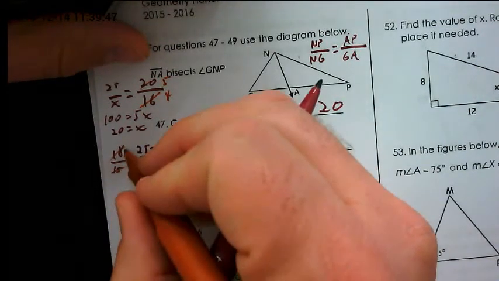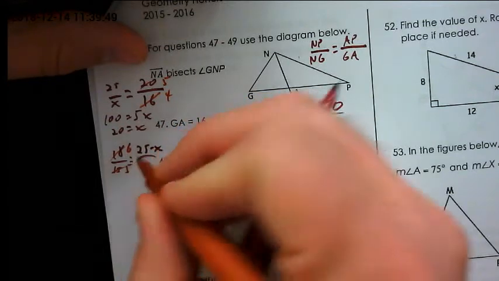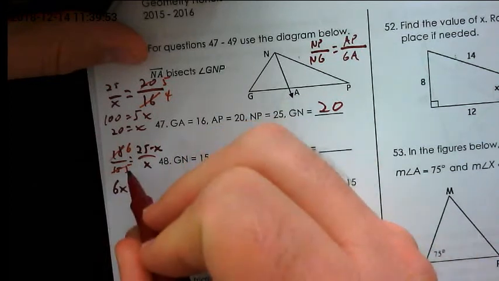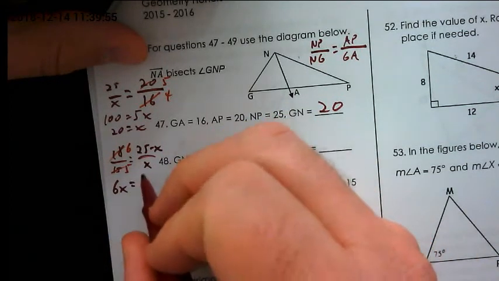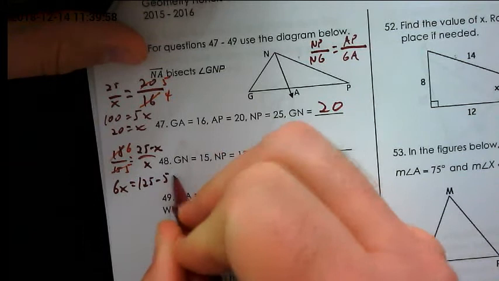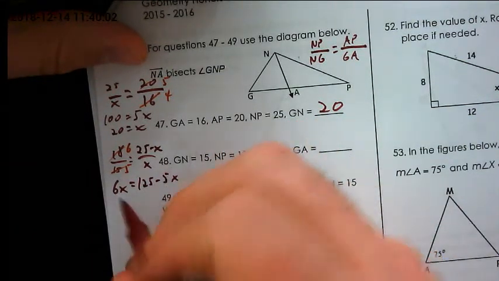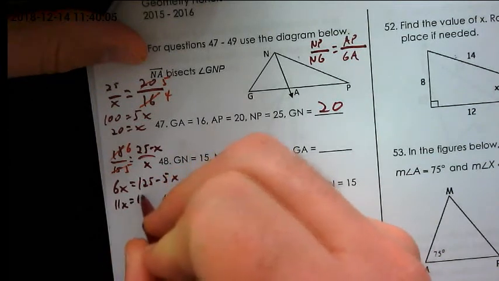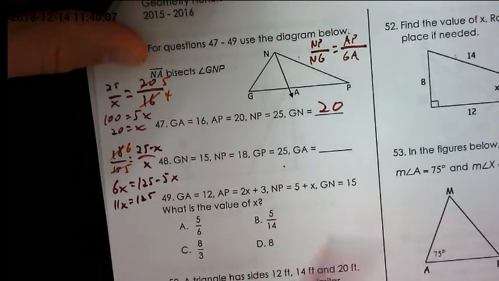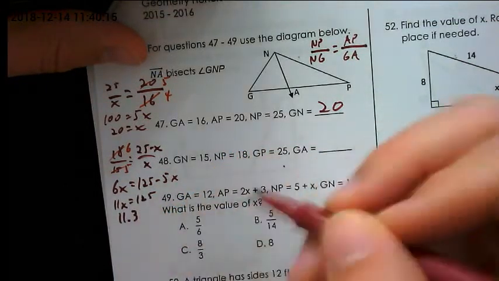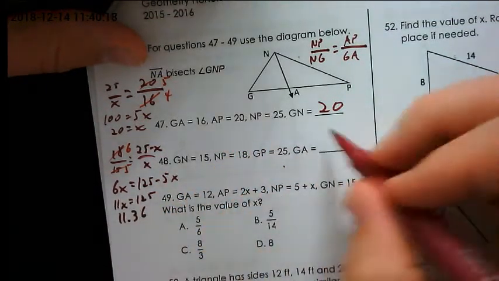These both can be divided by 3, so that'd be 6 and 5. Now cross multiply, 6 times x, 6x. 5 times this, you have to distribute the 5, so that's 125 minus 5x. Bring this 5x over, and we're going to add it, so that's 11x equals 125. Divide by 11, 125 divided by 11 is 11.36. We'll round it there.